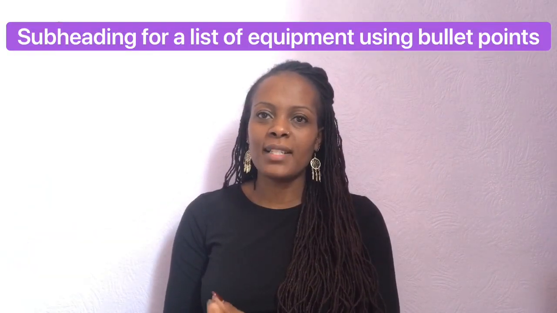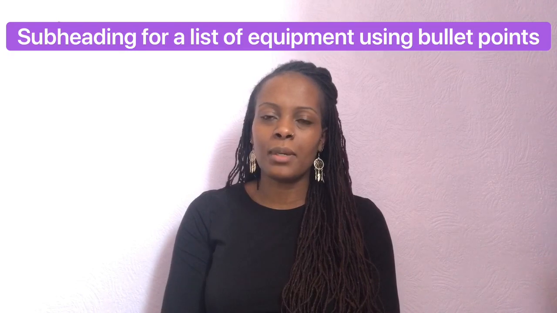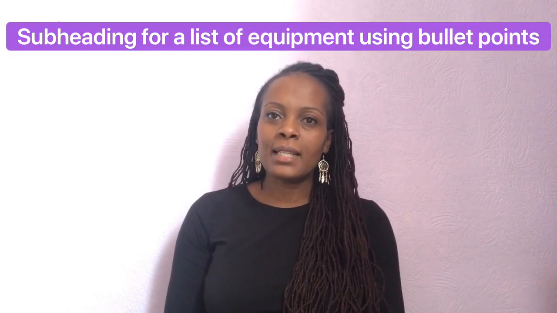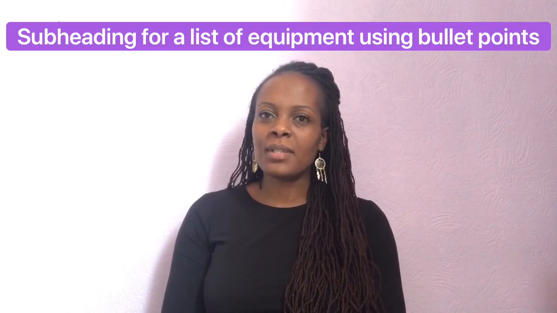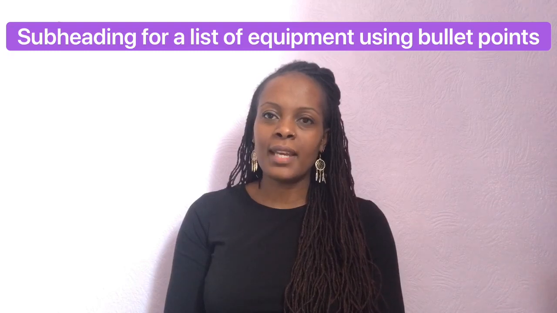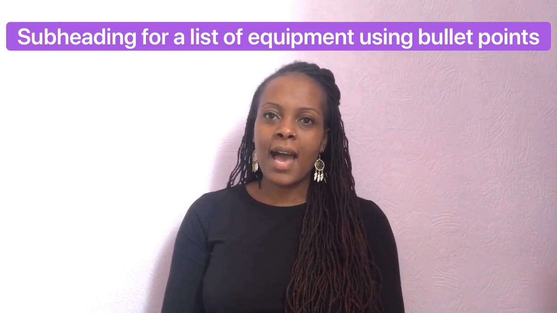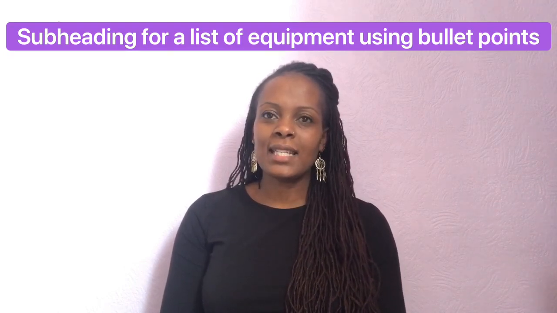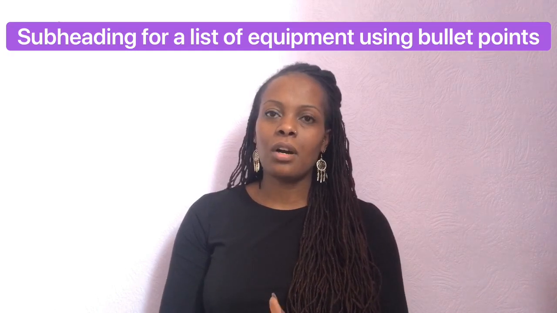Now, within these instructions, you also should have found a list of equipment. Now, remember I said you don't always need a list of equipment, but in this case we did. And you will see that it has its own subheading, and the things that are needed in that section are bullet pointed.